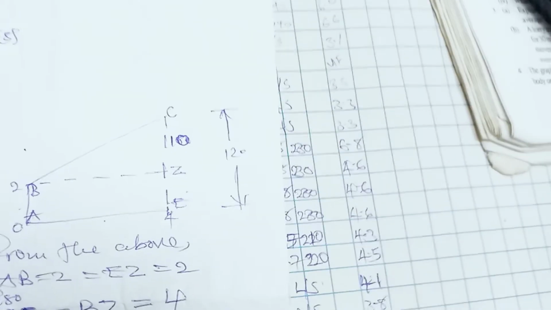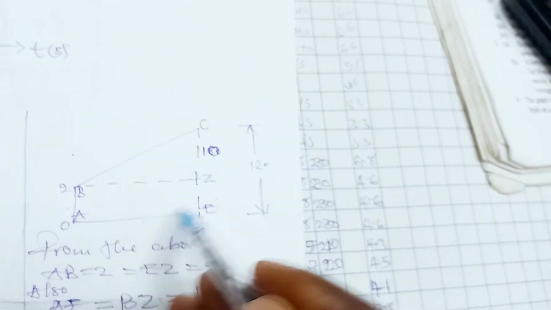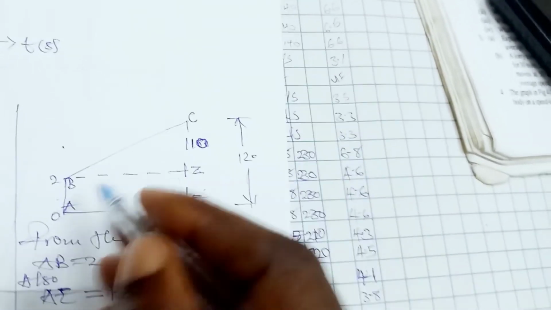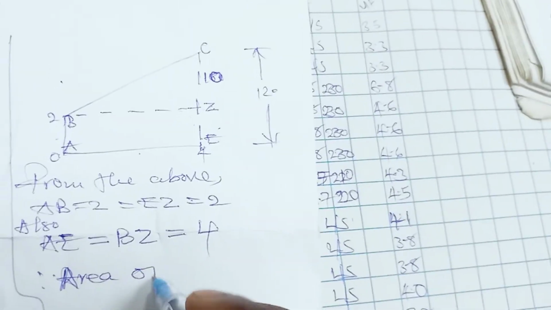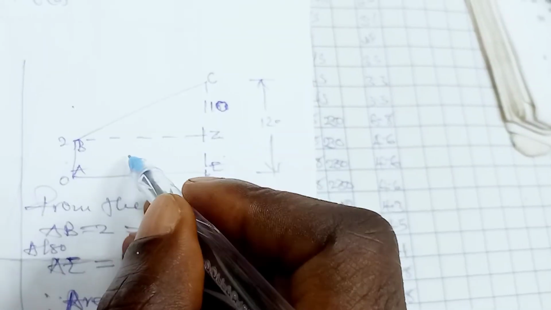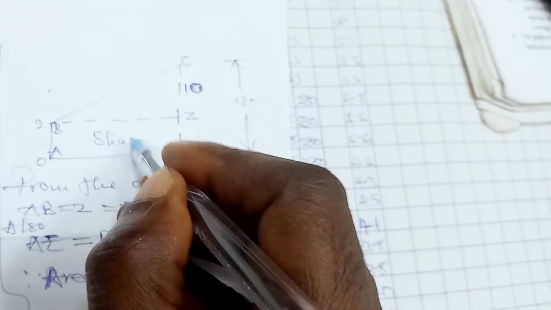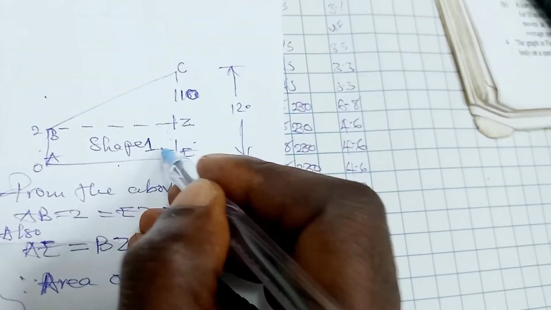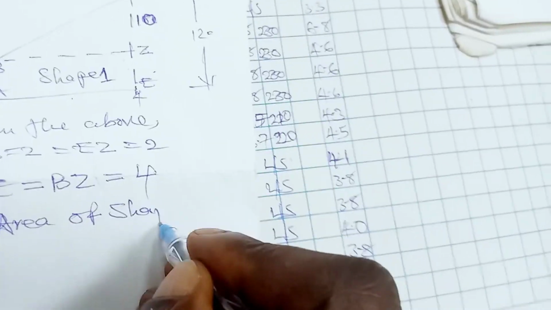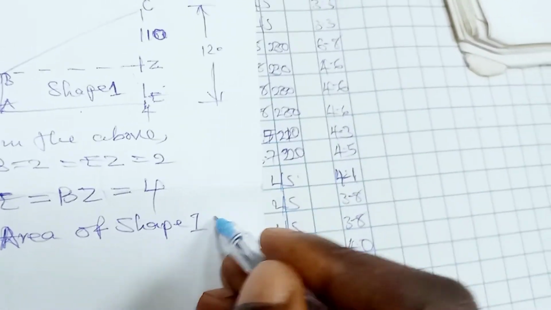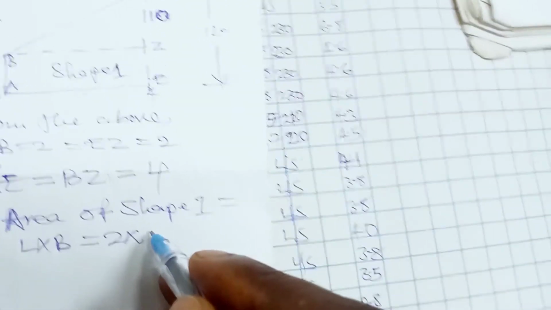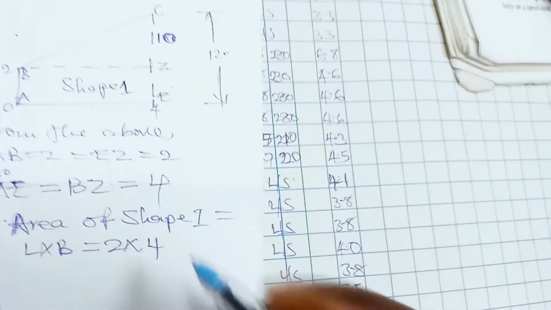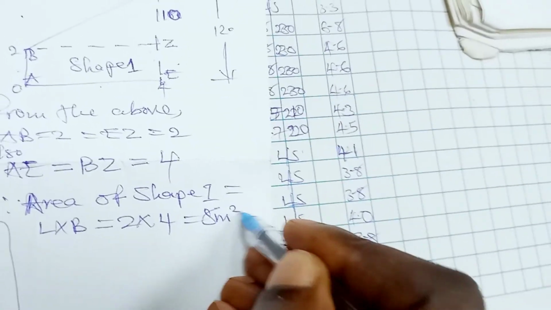Now, therefore, what you are going to do, you find the area of this one first. The area of this shape. Let's call it shape 1. Area of shape 1 is equal to length times breadth, and that's equal to 2 times 4, and that's going to give us 8 meters square.